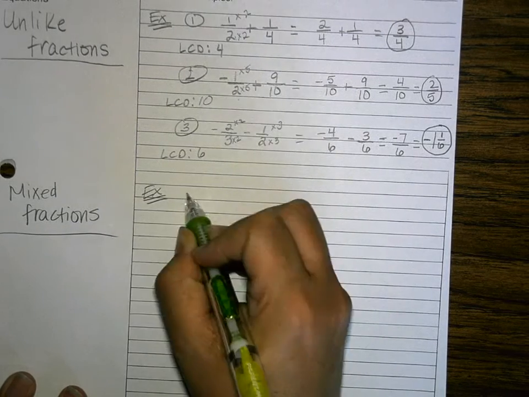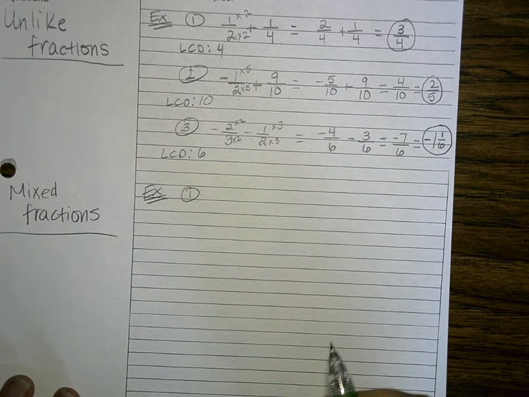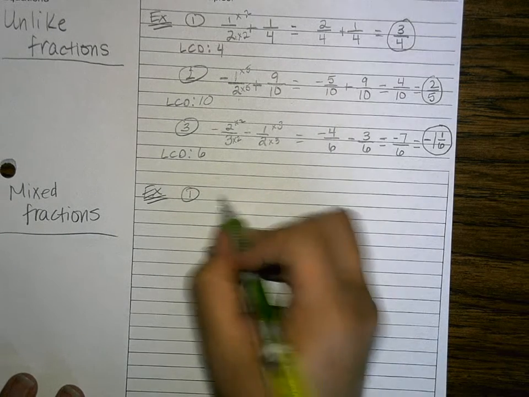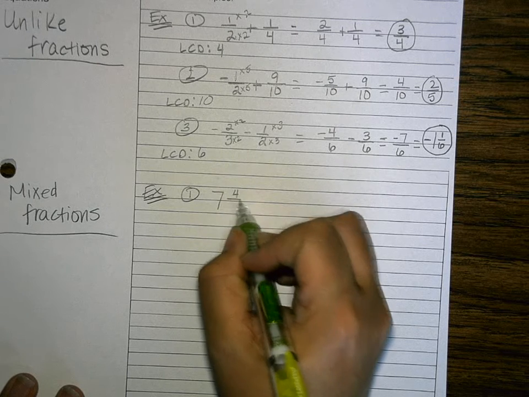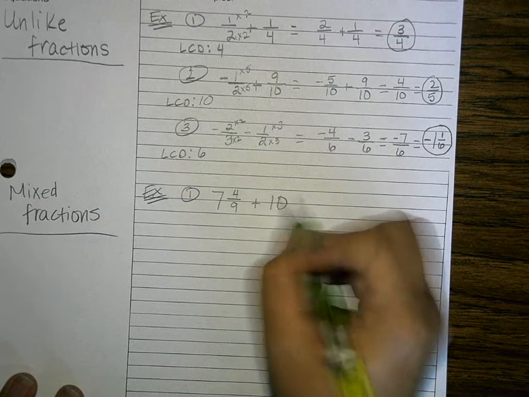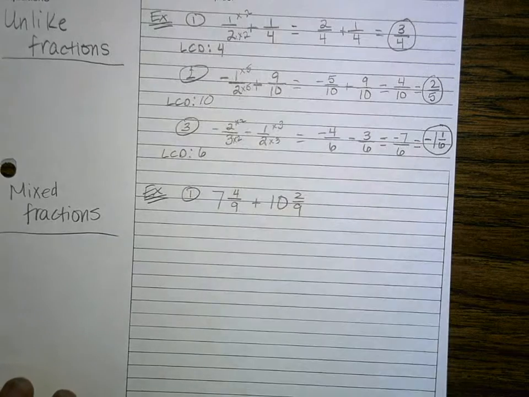All right, example again. Example 1 for mixed fractions. So we have 7 and 4/9 plus 10 and 2/9.